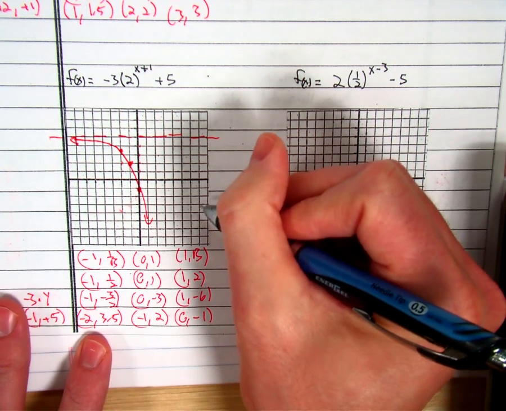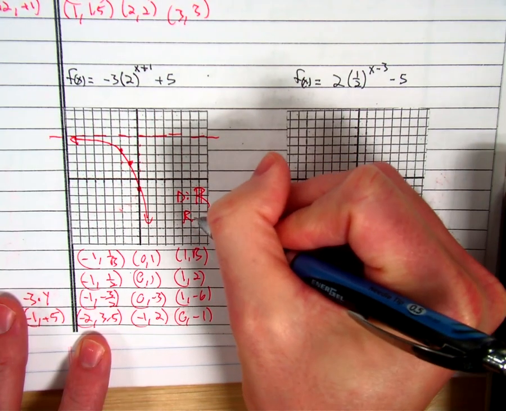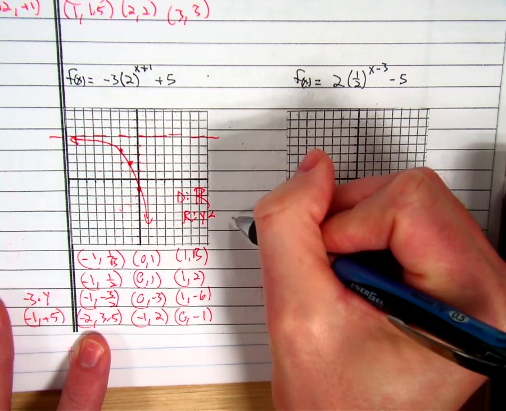Okay? And there our domain would be all real numbers, and our range would be y's are less than 5.